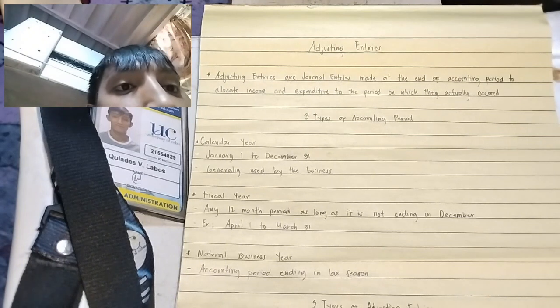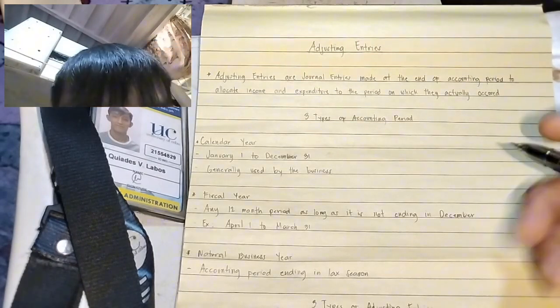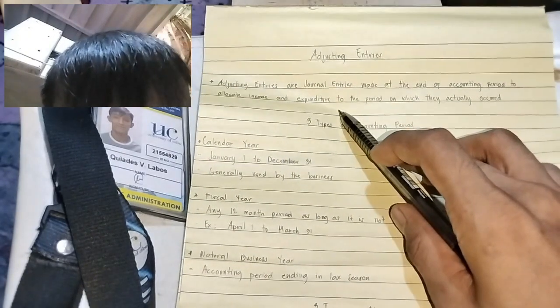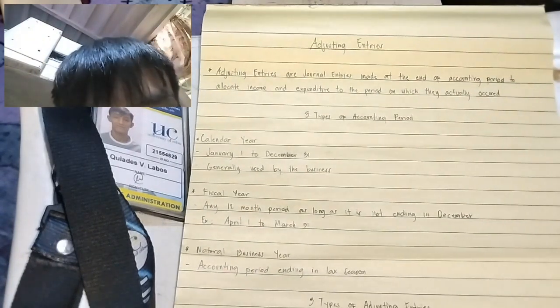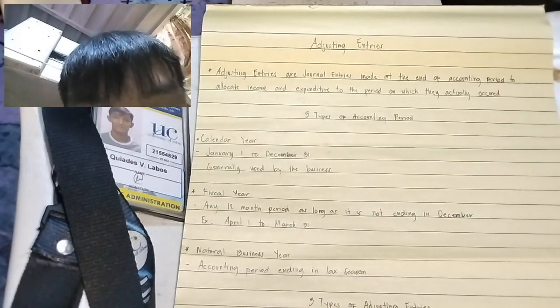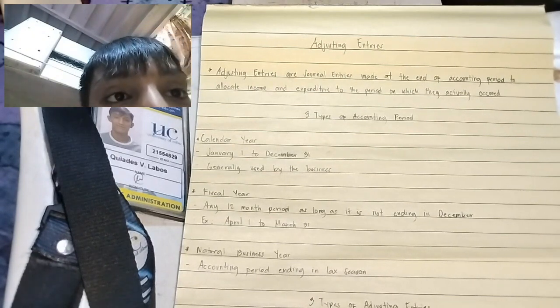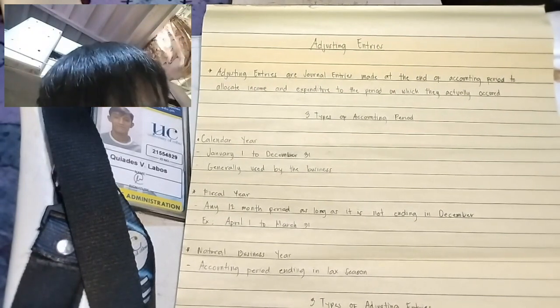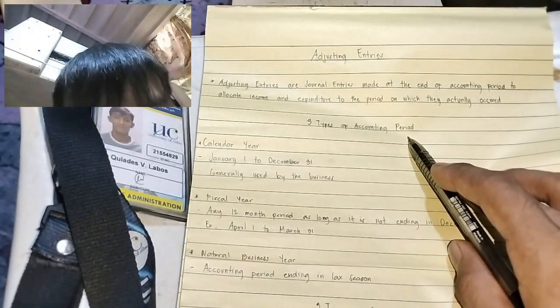So, adjusting entries are journal entries made at the end of the accounting period to allocate income and expenditure to the period in which they actually occurred. This is similar to a journal entry, but this time it is done at the end of the accounting period so the company knows how much their expenses and income are.